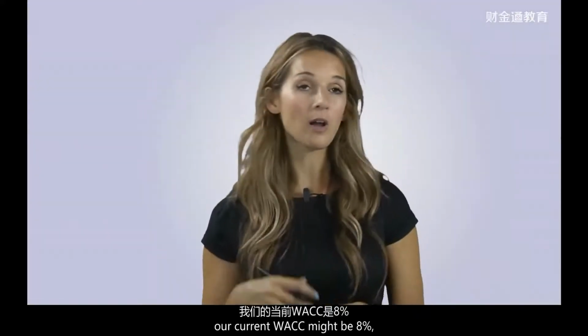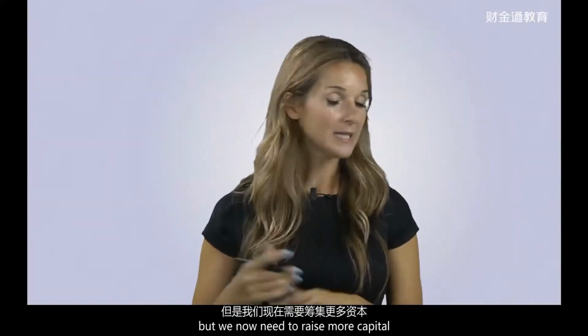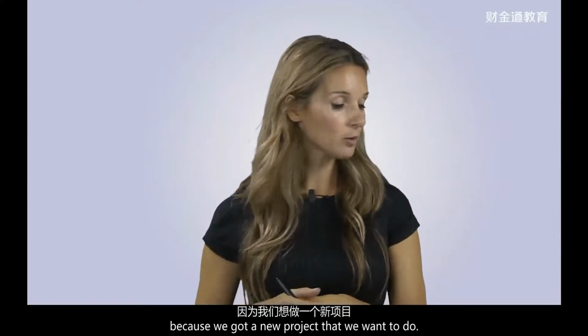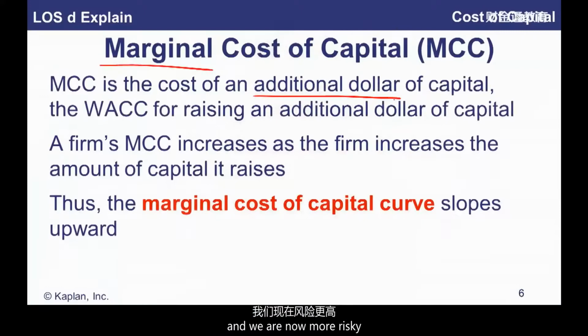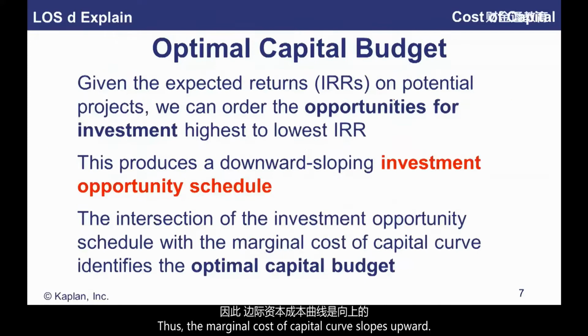So for example, our current WACC might be 8%. But we now need to raise more capital because we've got a new project that we want to do. And because we're raising more capital and we're raising more debt finance, we are now more risky because we have more debt in our capital structure. So our lenders require a higher rate of return. So if the cost of debt finance goes up, then our weighted average cost of capital goes up. And so our marginal cost of capital is increasing as the firm increases the amount of capital it raises. Thus, the marginal cost of capital curve slopes upwards.